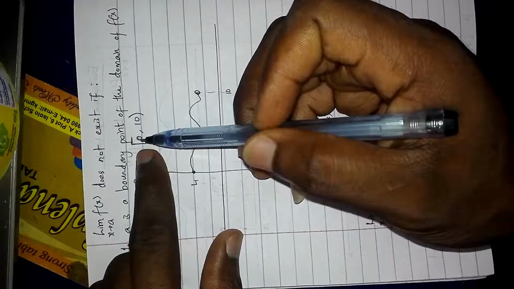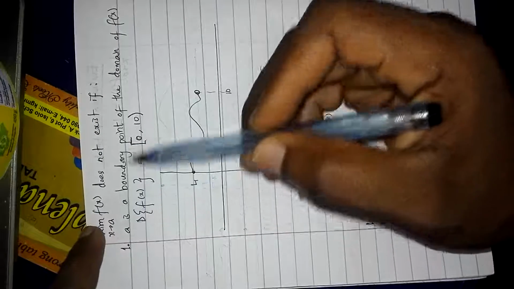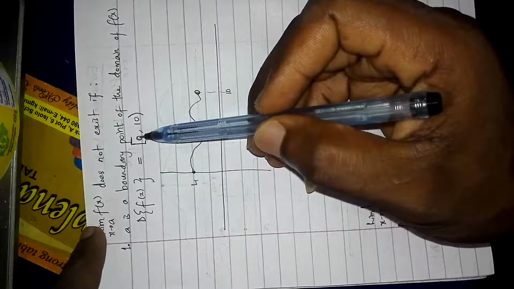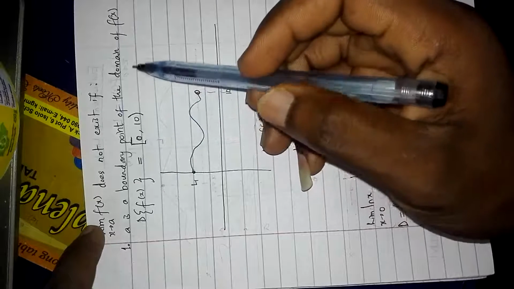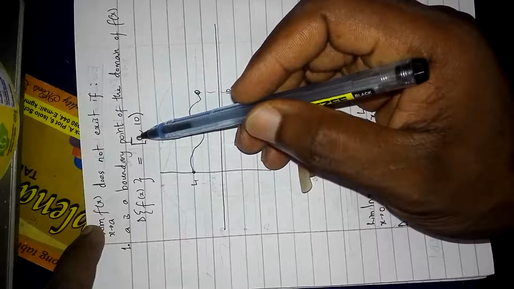A warning to that is, being a boundary point, for instance, if it's a lower bound of the domain, it means there will be the limit of the function as x approaches that point from above.